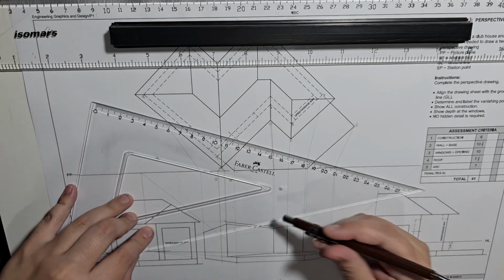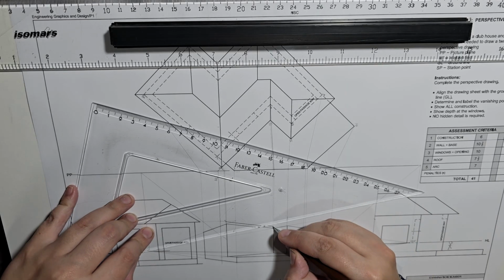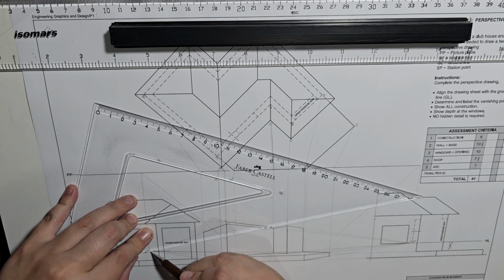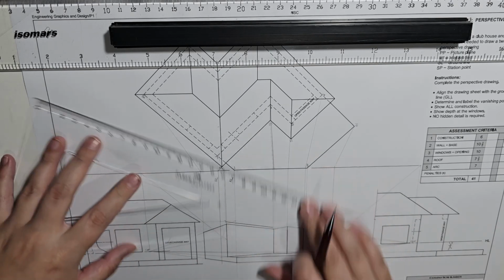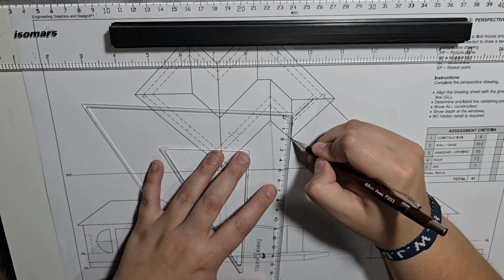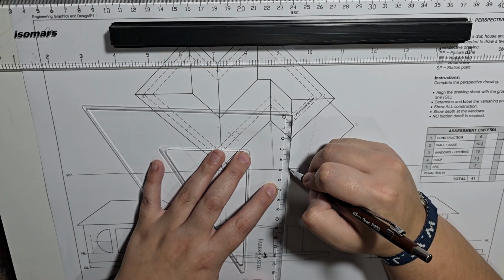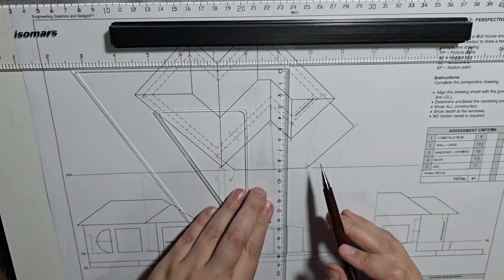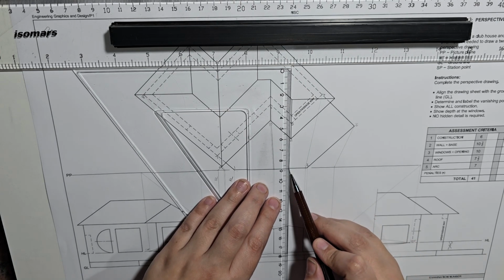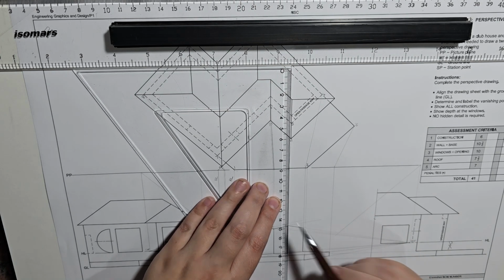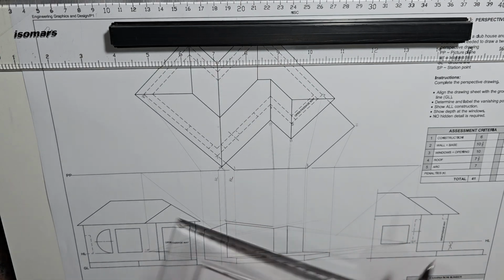So it goes to my left vanishing point, but it goes through that point. Through. 11 goes to the standing point and straight down. Go.